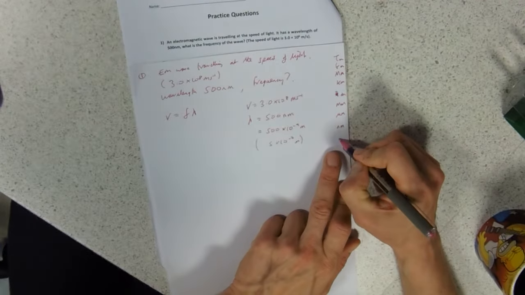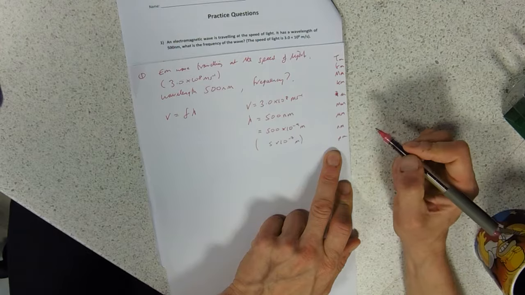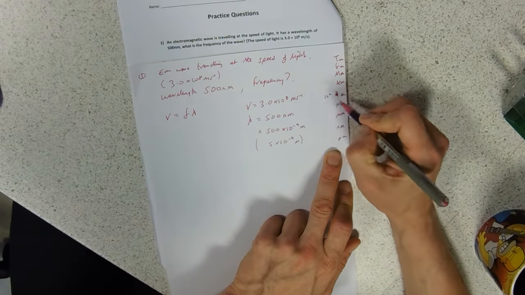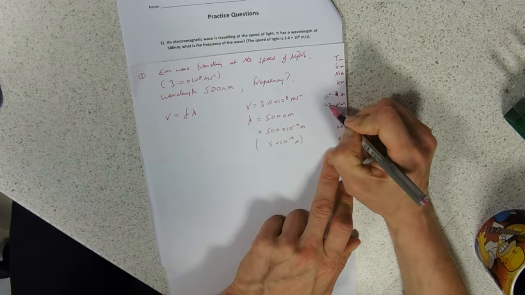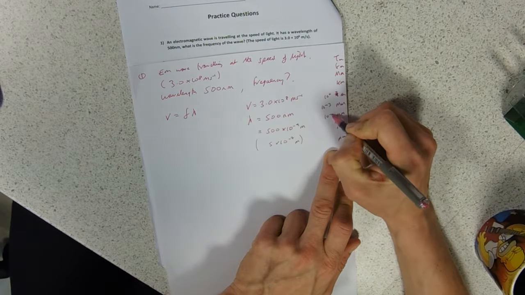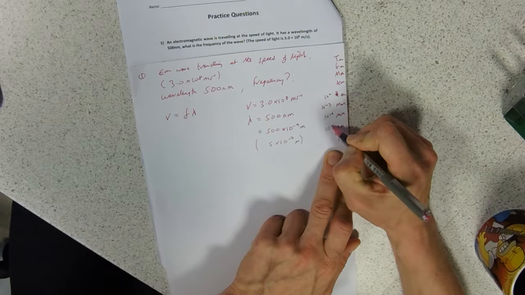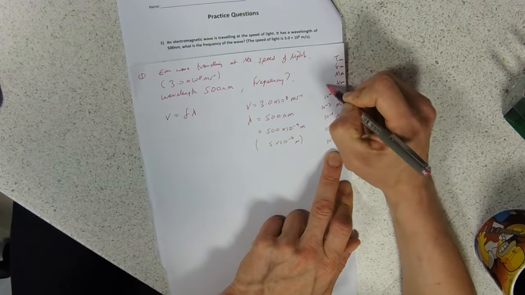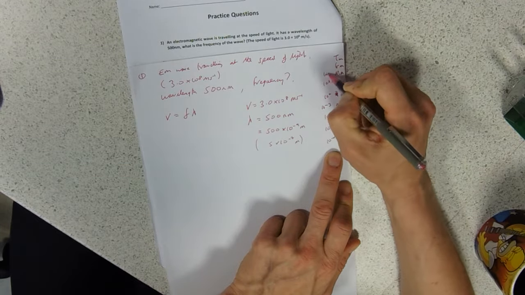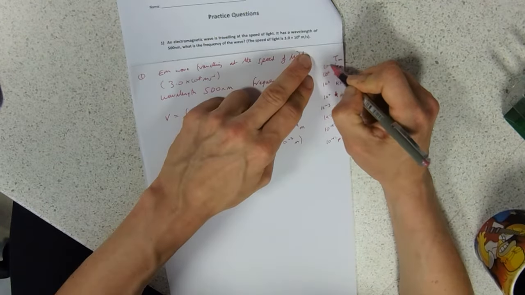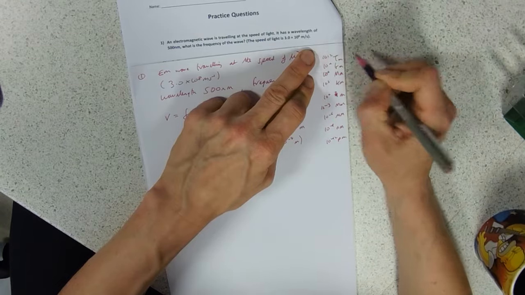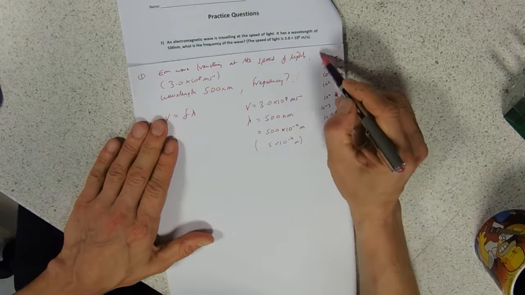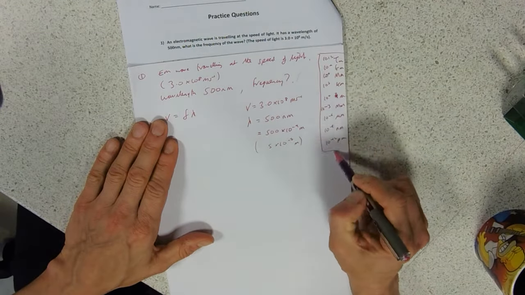Down here we would have picometers, and this is 10 to the 0, 10 to the minus 3, 10 to the minus 6, 10 to the minus 9, 10 to the minus 12, 10 to the 3, 10 to the 6, 10 to the 9, 10 to the 12. So that's the prefixes we use. Let's just put those in a box out of the way.